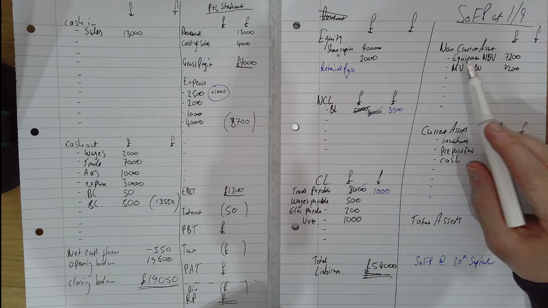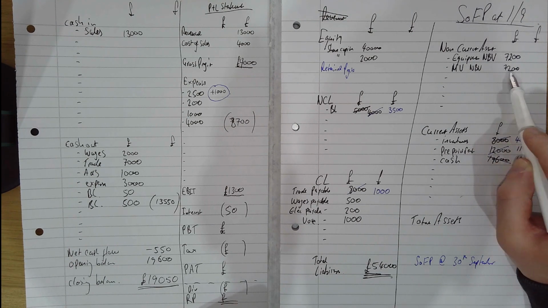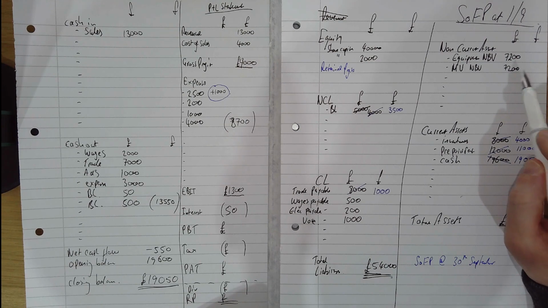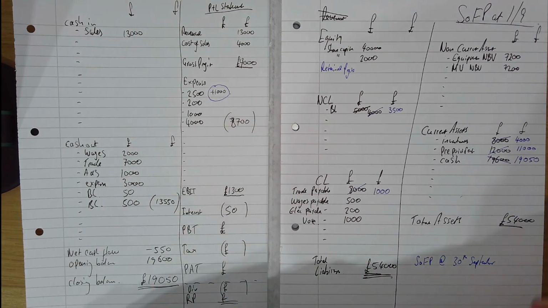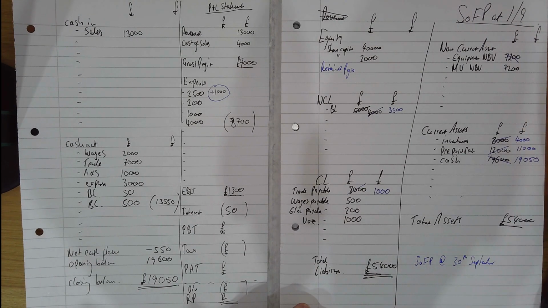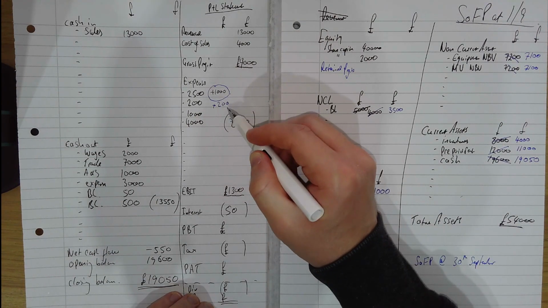But let's have a look at other things. In the current assets, the equipment net book value £7,200, and the motor vehicle £7,200. If we go back to that previous sheet, it said that it depreciated over 6 years down to nothing. So 7,200 divided by 6 is 1,200 per year, divided by 12 months, £100 per month. So this is now going to be worth 7,100, and this is going to be 7,100. So we've got £200 of depreciation, plus £200 of depreciation.